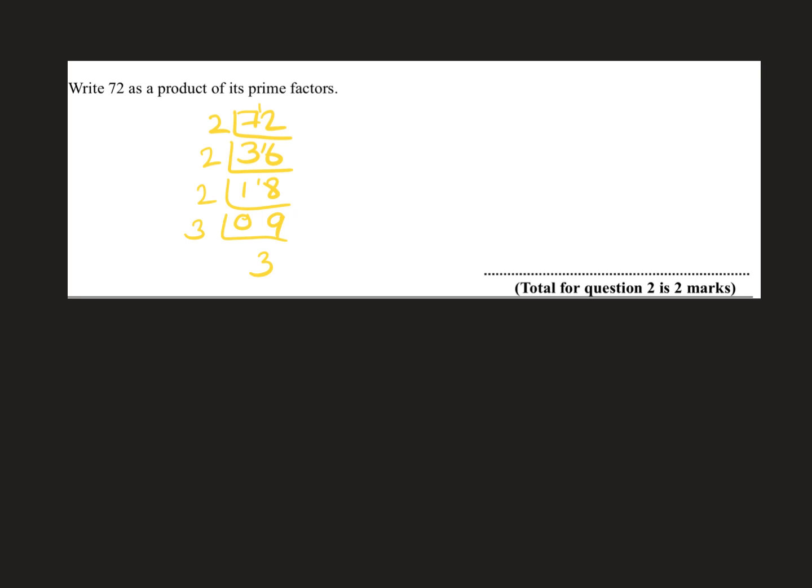So the answer is 72 is equal to 2 times 2 times 2 times 3 times 3. That's just all the numbers that we have out on the edges, which are all our prime numbers: 2 times 2 times 2 times 3 times 3, and that is your answer.